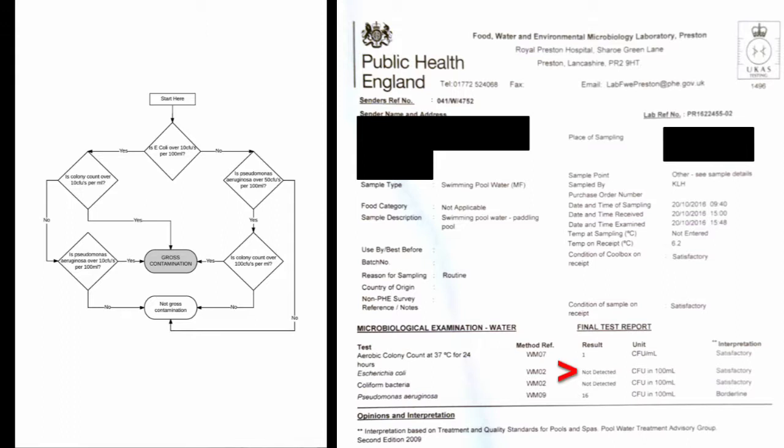So you follow that arrow, and the next question it asks is, Pseudomonas aeruginosa over 50 colony forming units per 100 ml? It's 16 on the report, so you follow the no arrow and it takes you through to not gross microbiological contamination.